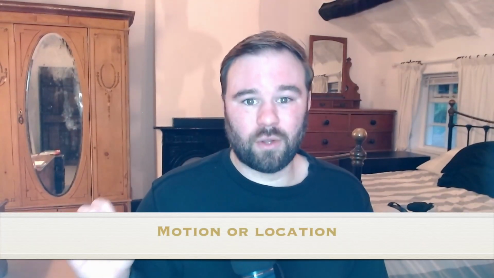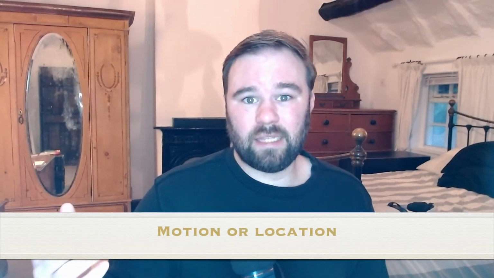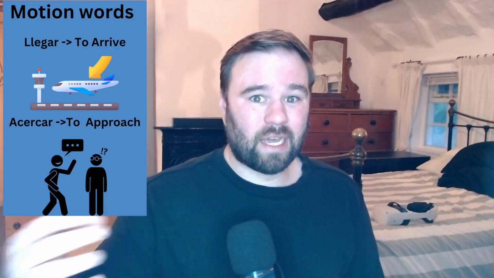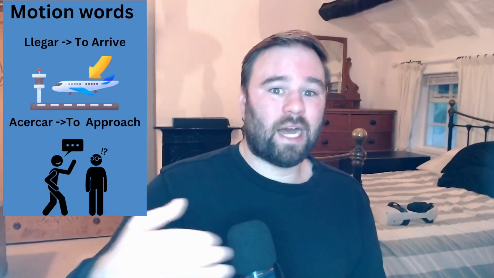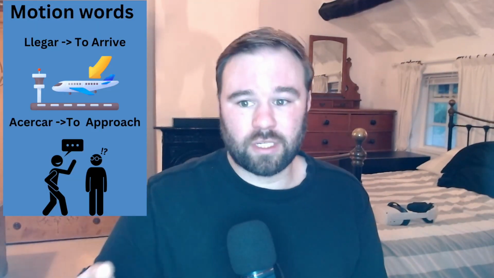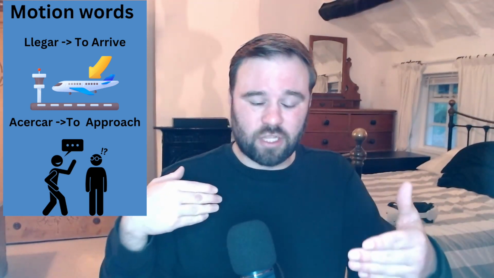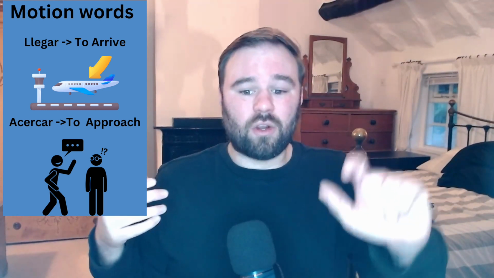So how do we use the prepositional a and why is it so important in Spanish? Well, it's important for a couple of reasons. The first reason that you should use the prepositional a in Spanish is to indicate a motion or a location. Any verb that indicates motion, such as llegar, to arrive, or acercar, which means to get closer to something, any of these verbs in Spanish that show that you are moving, you're going to put the preposition a. If you don't, people aren't going to understand where you are going.